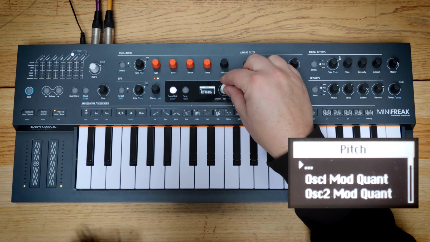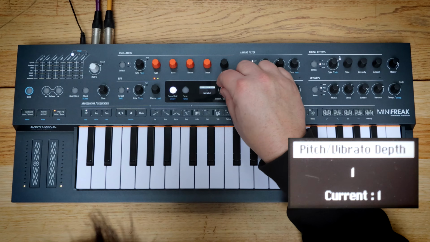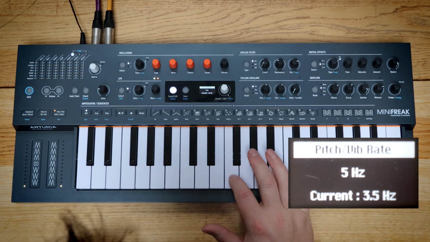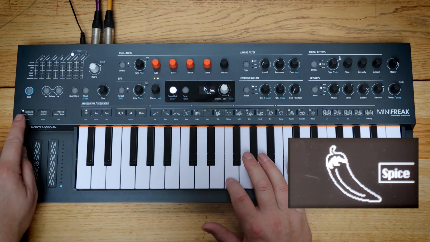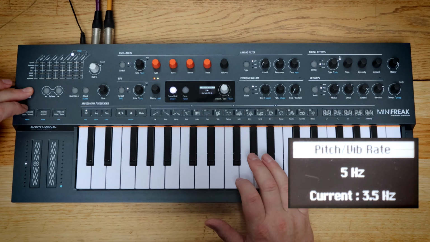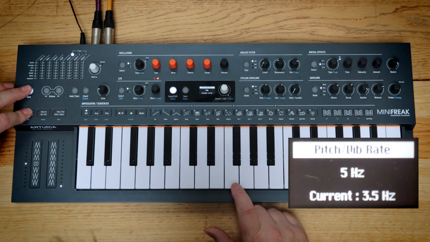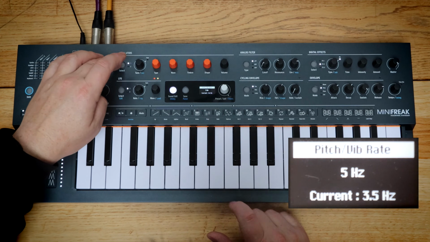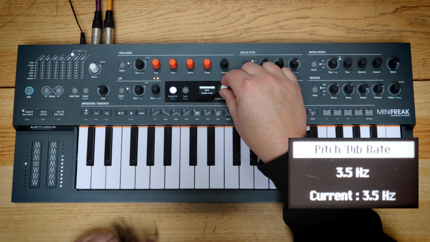We mentioned the vibrato before, so if we go into vibrato depth, let's turn that up. Vibrato rate, let's turn that up, or just leave it as it is. Let's put that onto keyboard and bend wheel. So if we turn the vibrato off, it doesn't work. Turn it back on again. Go into the sound menu, change the rate.